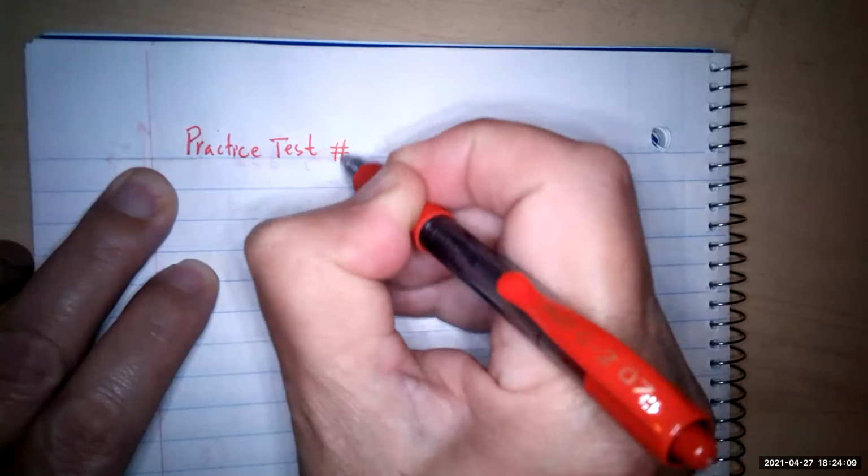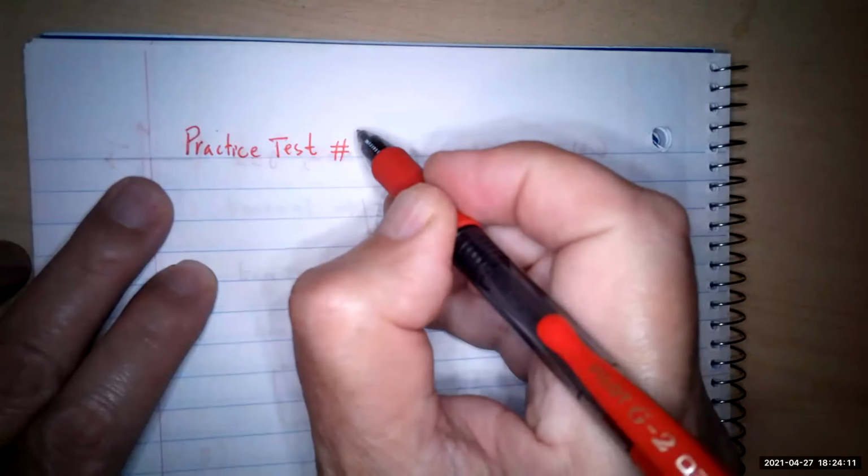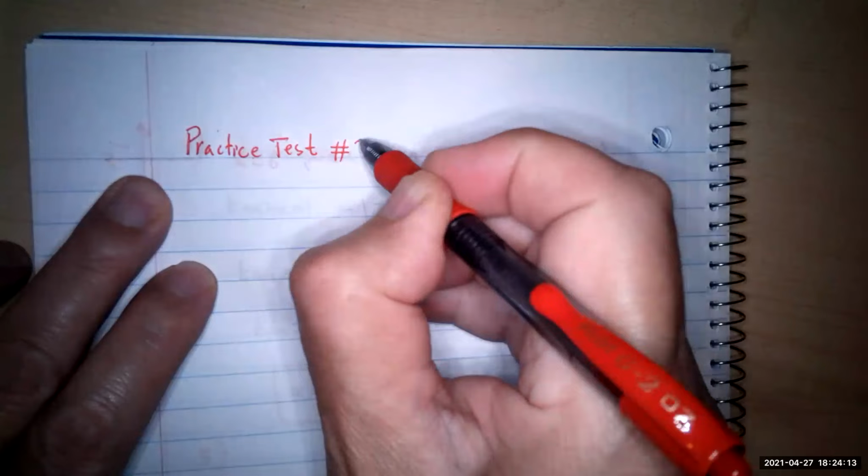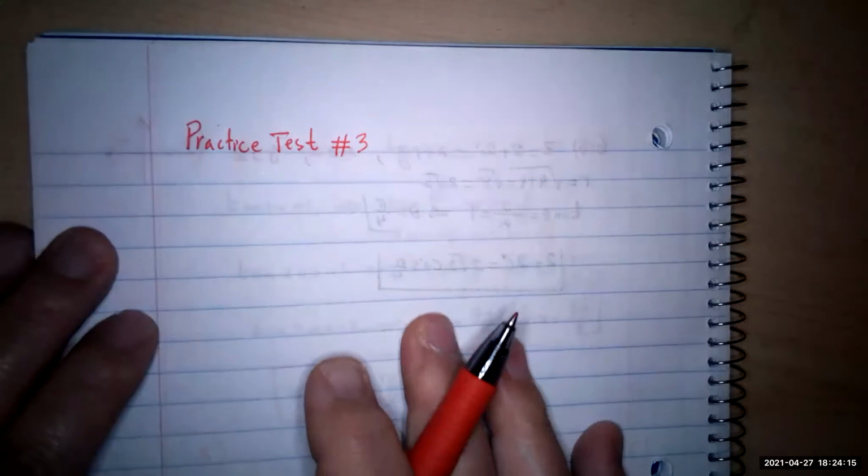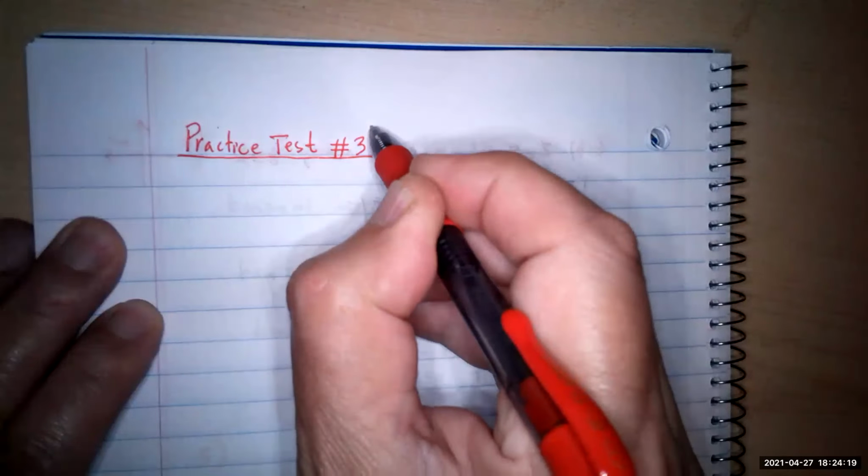Okay, practice test number 3. I do the new part first so that we get enough time to go over all of them. I want to make sure we get enough time to do it. So the polar form in number 2 is the same thing that we did before.